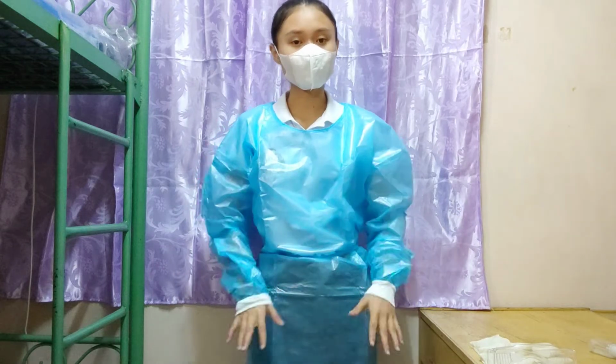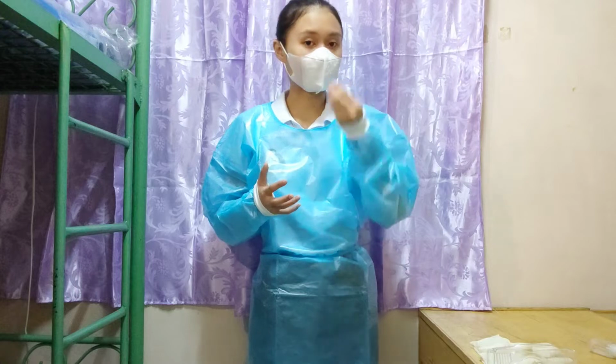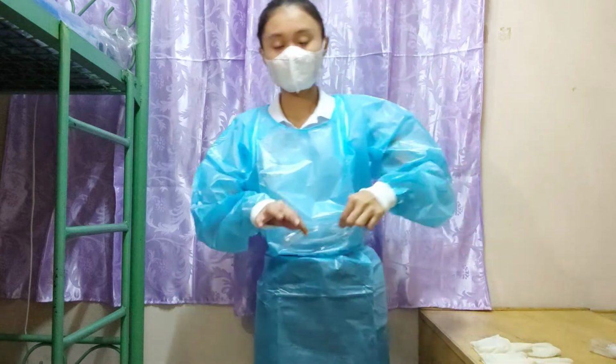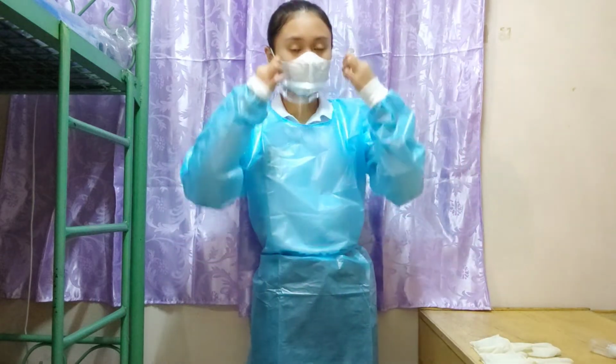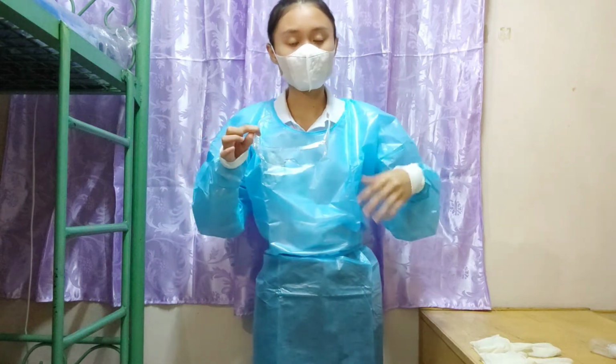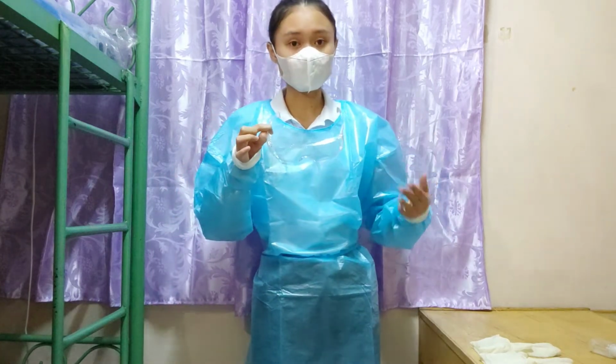The next step that we're going to do, and the reason why we put on the gown, is to protect our skin from the bacteria that can splatter, and as well as the face mask since we can inhale any aerosol bacteria in the air. And the next step that we're going to do is wear the eyewear, just like wearing eyeglasses. And this is to ensure that there will be no splattering of blood, bacteria, or any foreign particles that can get in our eyes.